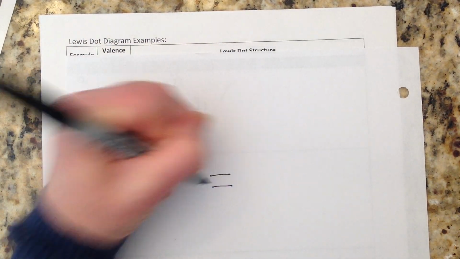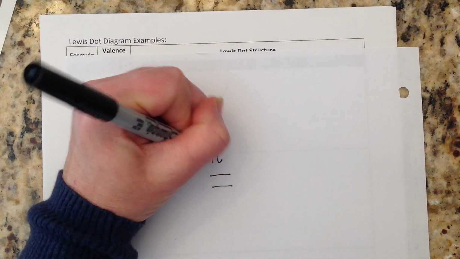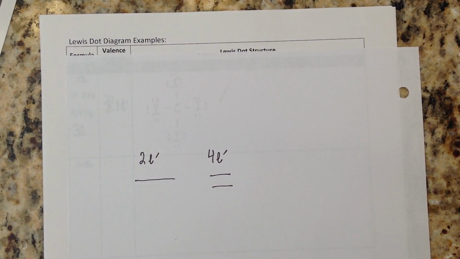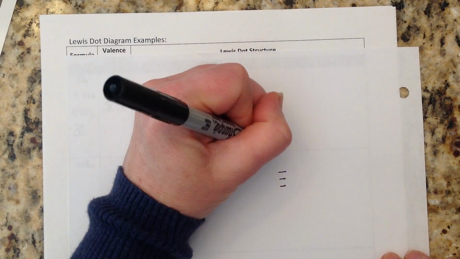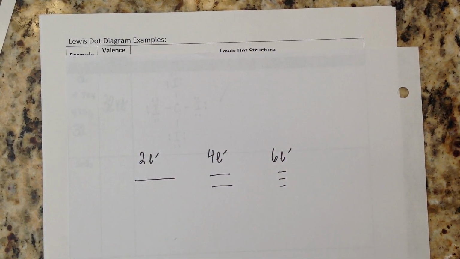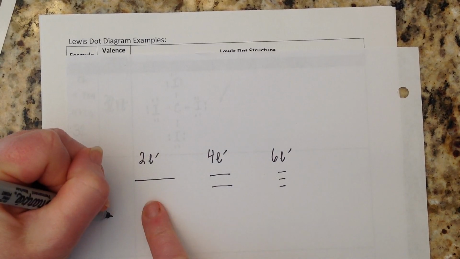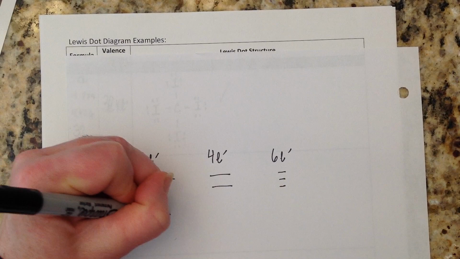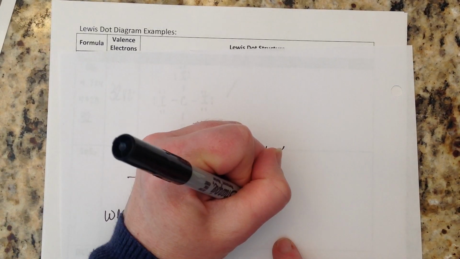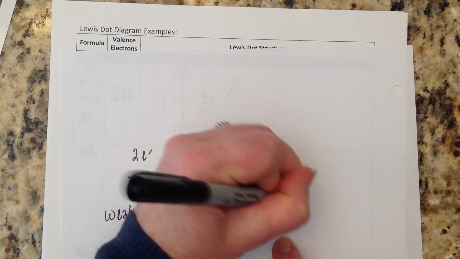A double bond is a little bit shorter. It's made up of 4 electrons, but it's a little bit stronger. Triple bond is shorter. It's made up of 6 electrons, but it's a lot stronger. So your single bonds are weak and long. Your triple bonds are short and strong.